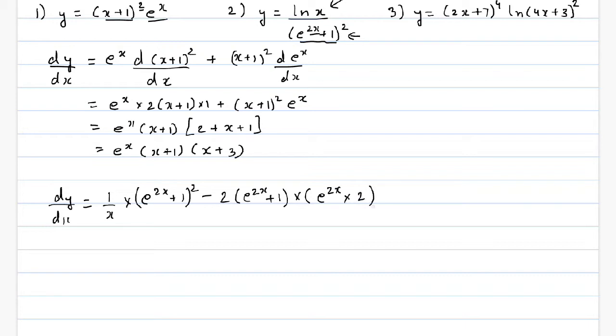So this becomes my differentiation of that e raised to 2x plus 1 whole square. Now we will keep our log x constant, so ln x, then upon the whole we will keep our v square, so that becomes e raised to 2x plus 1 the whole square.